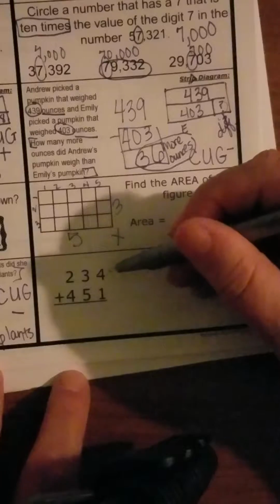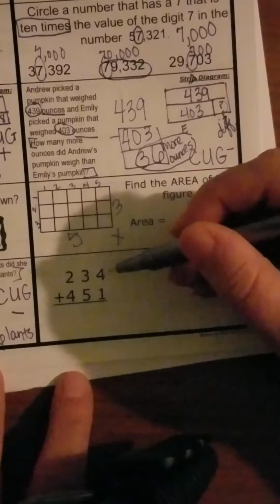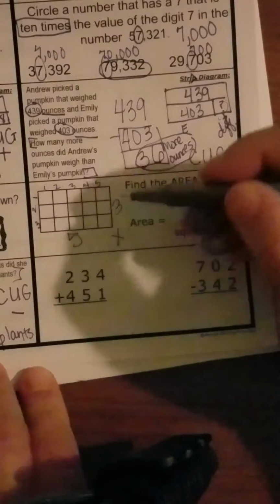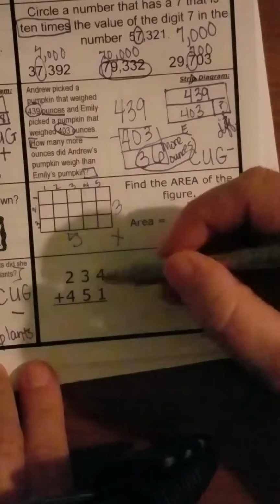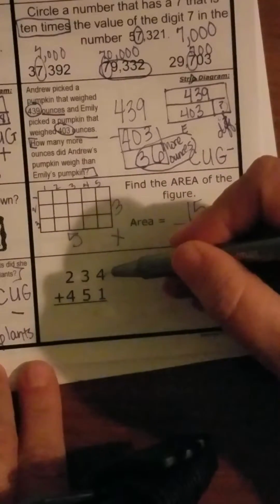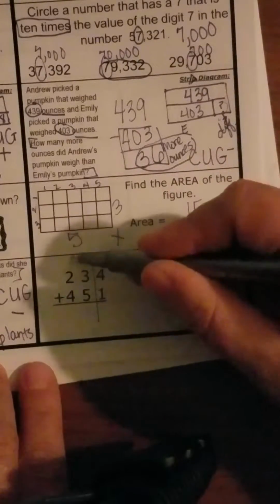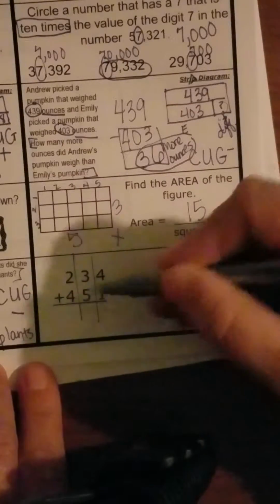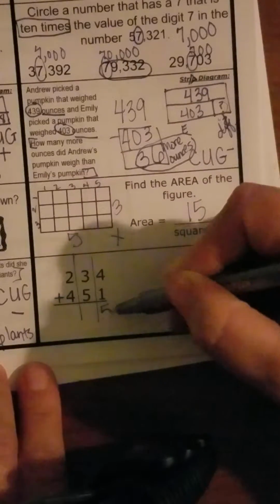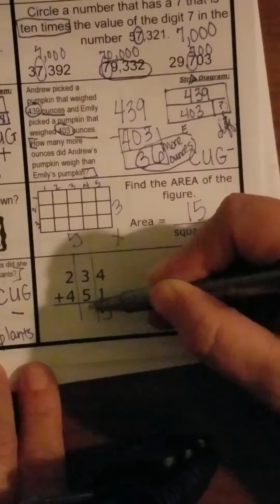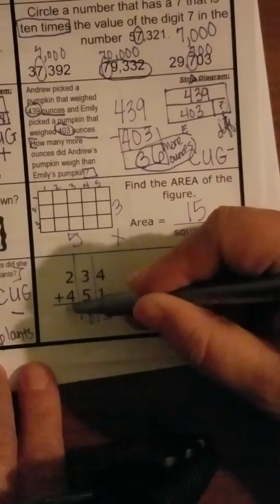All right, and then down here, we've got an addition problem. You could use blocks to show how to solve this problem. You could also use expanded form to solve this problem. I am just going to add it with the traditional way, which is going to be where we draw our little lines, and we have 4 plus 1 is 5, 3 plus 5 is 8, and 2 plus 4 is 6.